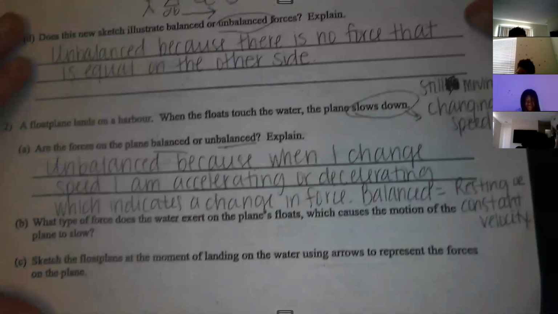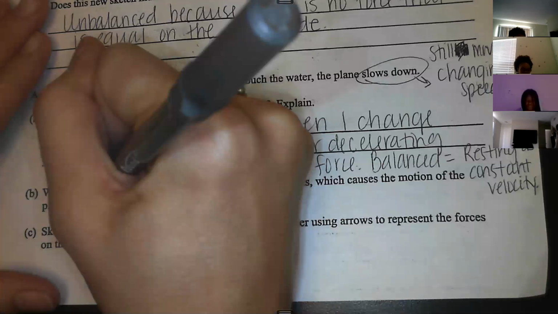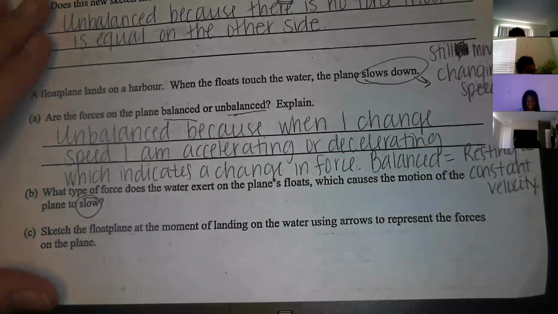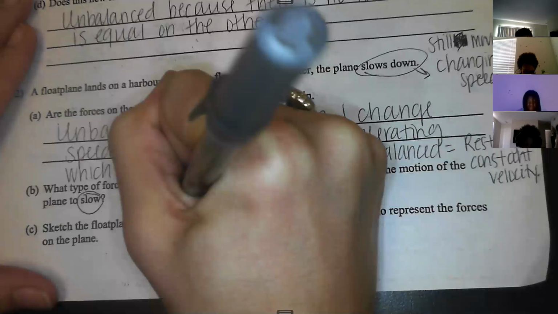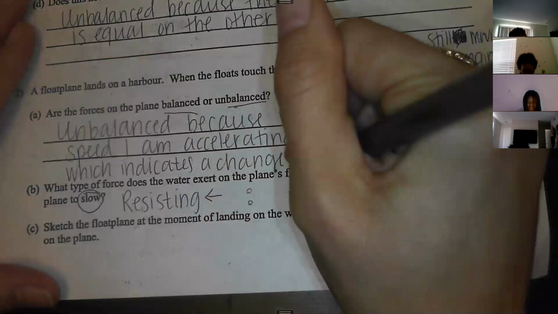Okay. And we already kind of answered this, but what type of force does the water exert on the plane's float, which causes it to slow down? Remember, what's causing it to slow? It has to be in what direction, forward or backwards? Backwards, so it's going to be resisting and making it go backwards. What is that force called? Friction. Very good.